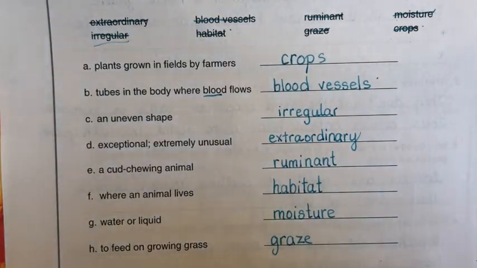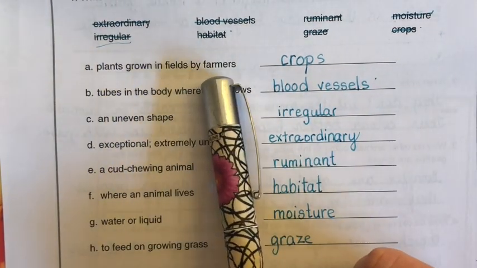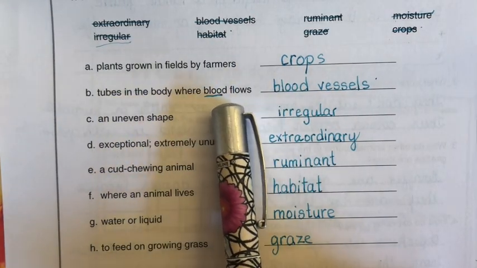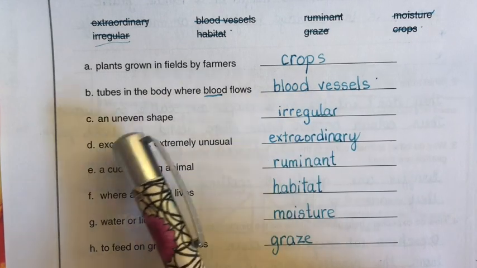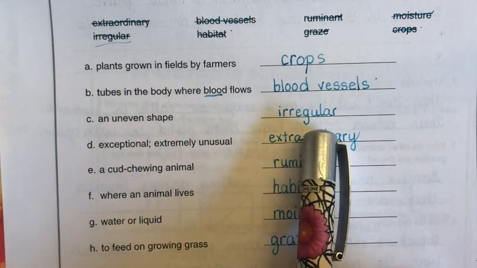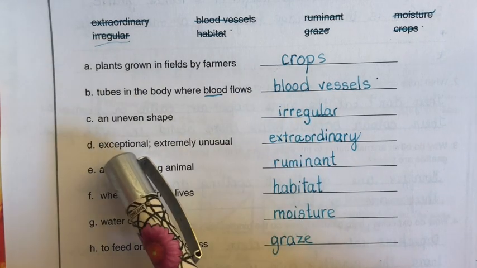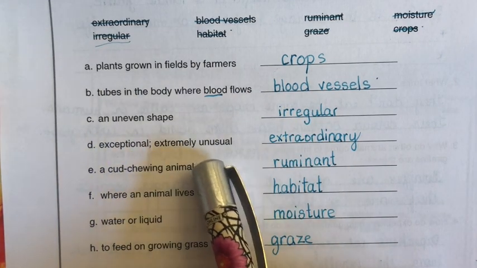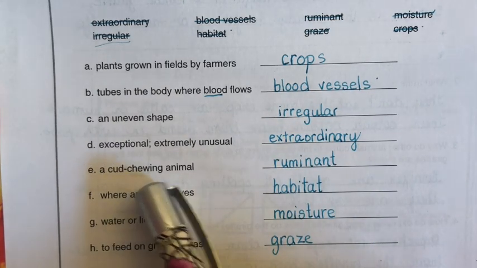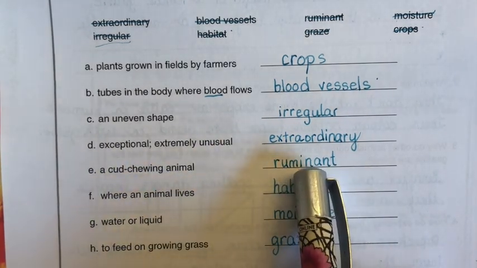So let's go through and we're going to read each one and make sure it makes sense so you know your definition. So plants grown in the field by farmers are crops. Tubes in the body where blood flows are blood vessels. An uneven shape is an irregular shape. That's actually a word we'll see in math. Exceptional or extremely unusual, that's something that's extraordinary. A cud chewing animal is a ruminant animal.